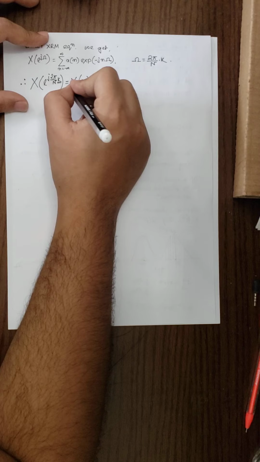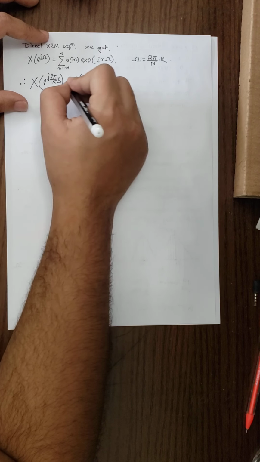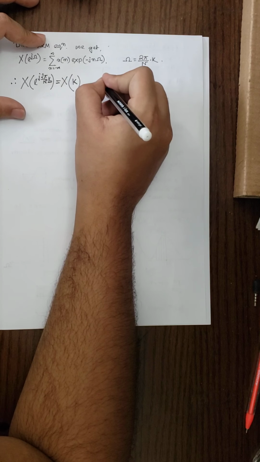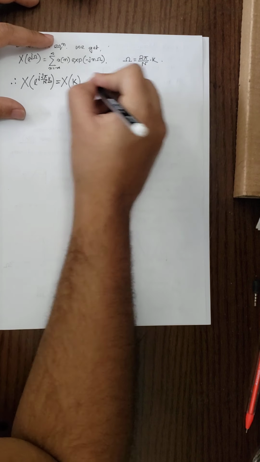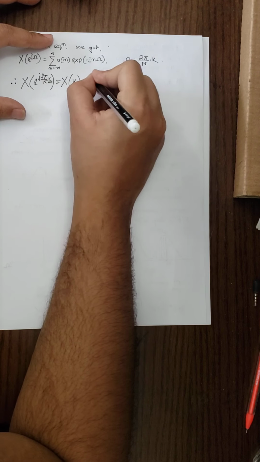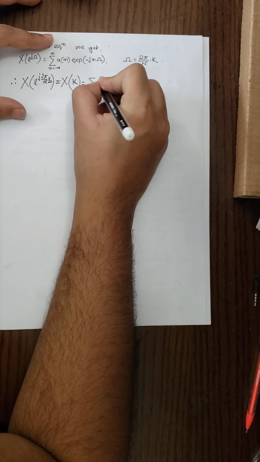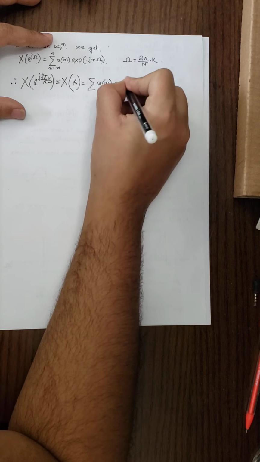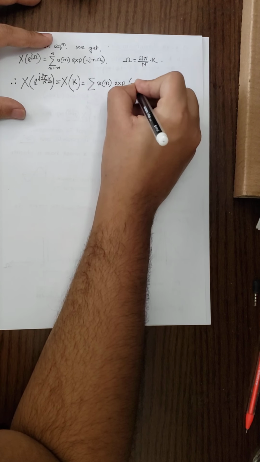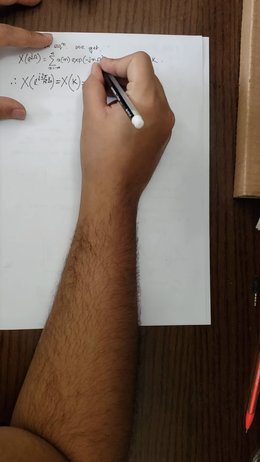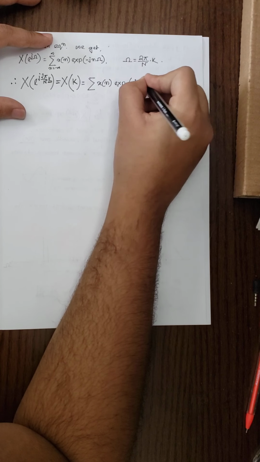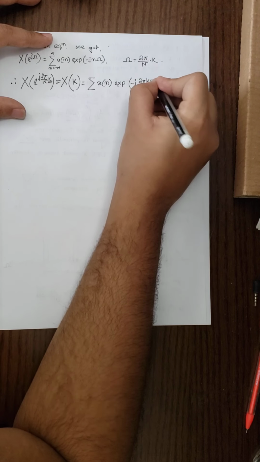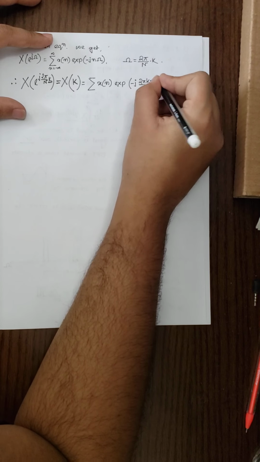So this is our new frequency domain operator, I mean frequency domain variable. And this will be equal to summation x of n e to the power minus j, omega is replaced by twice pi k, this n comes over here, divided by n.